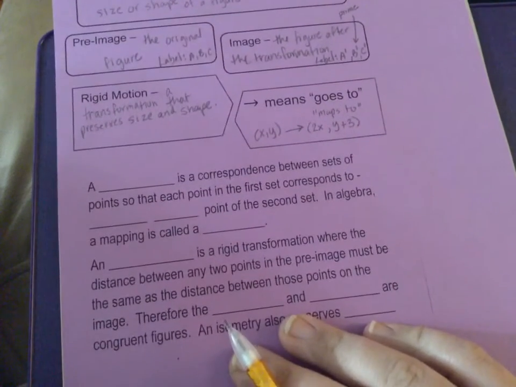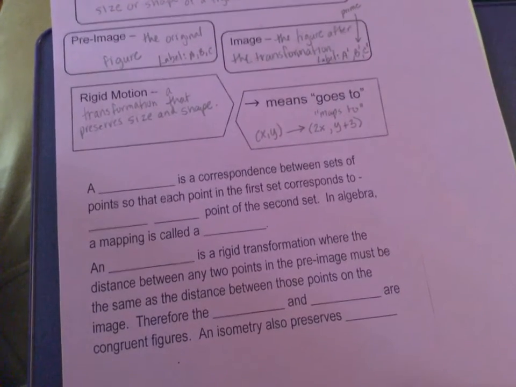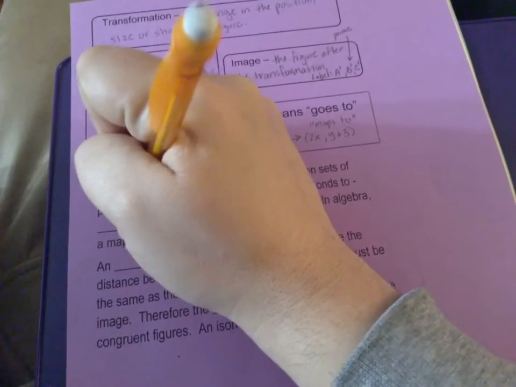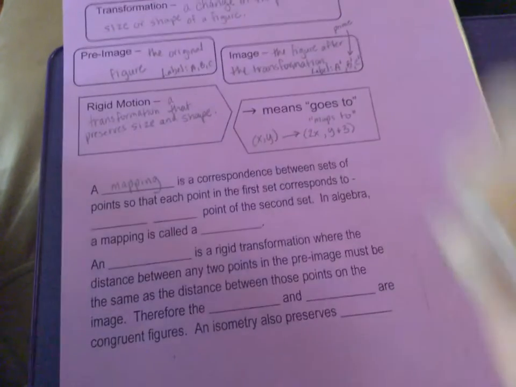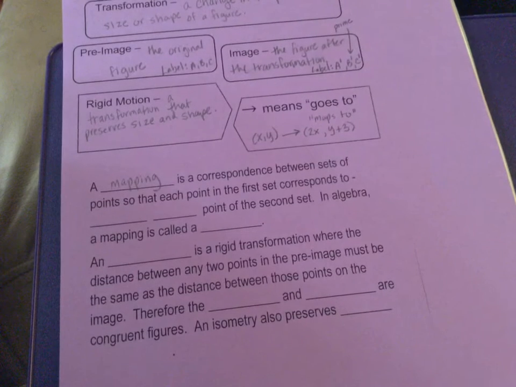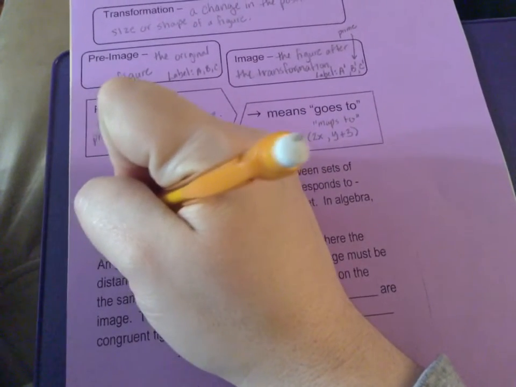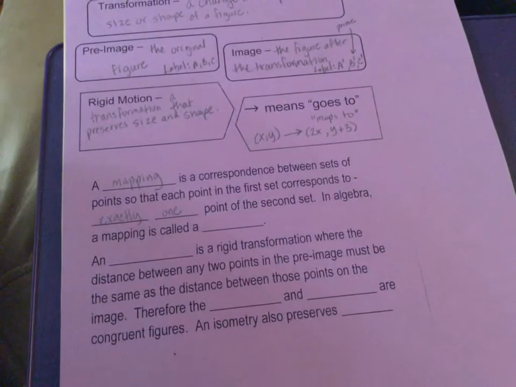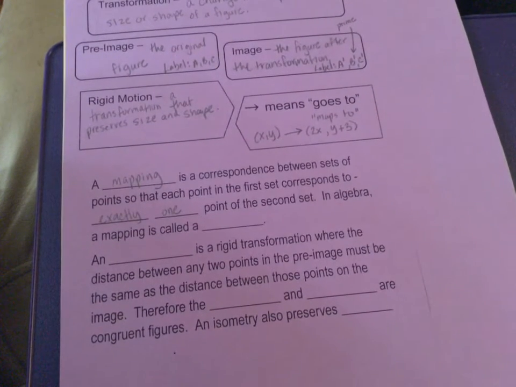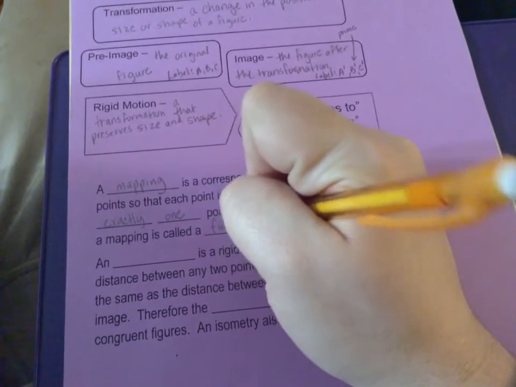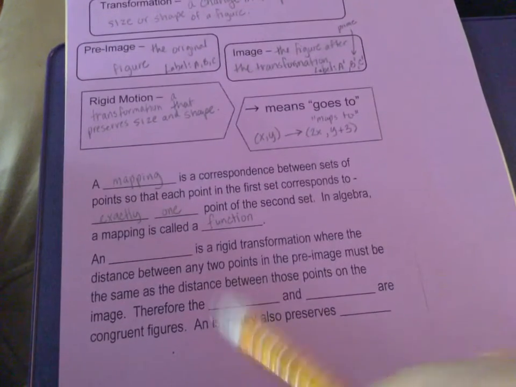All right, so let's fill in this little paragraph at the bottom, kind of explaining things. So a mapping, we use the word maps to when we talked about the arrow. So a mapping is a correspondence between sets of points so that each point in the first set corresponds to exactly one point on the second set. In algebra, a mapping is called a function. So you learned about functions last year in algebra, and that is considered a mapping where one thing goes to one place.